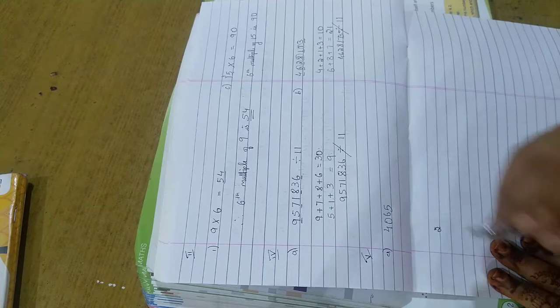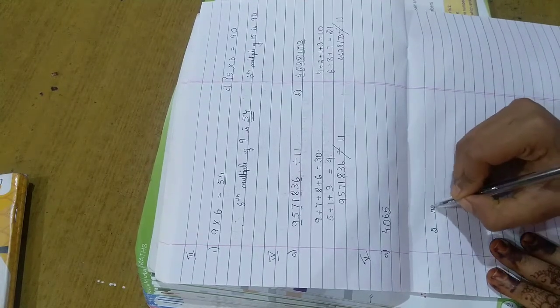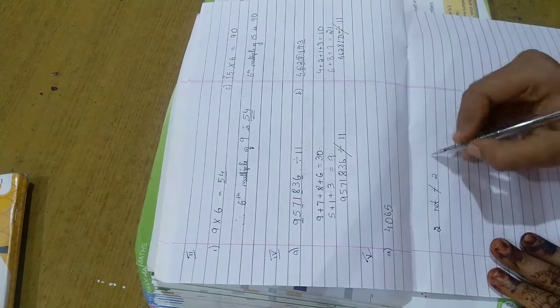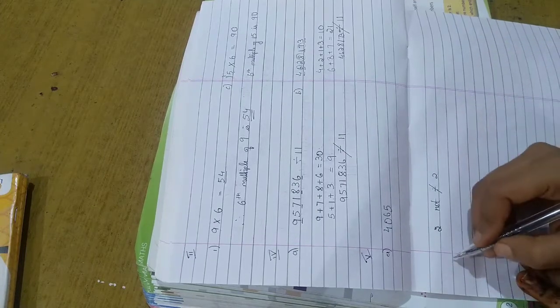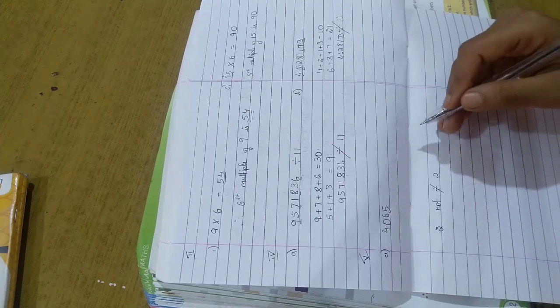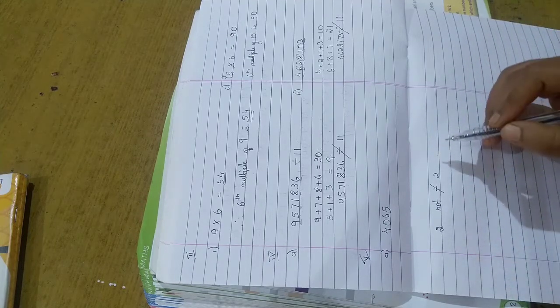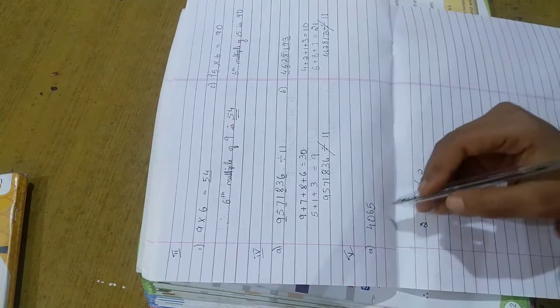But I have 5. So it is not divisible by 2, because in the units place you have 5. In the notes, I will give you clearly. You have to write the reason also why it is not divisible. Because this is an explanation, I am going to only explain here.